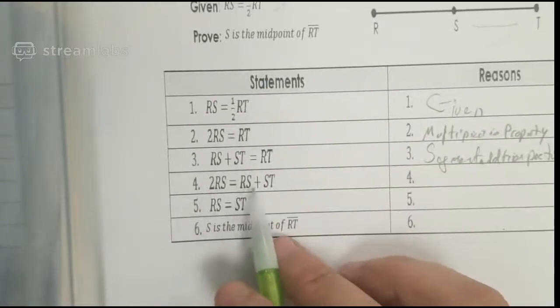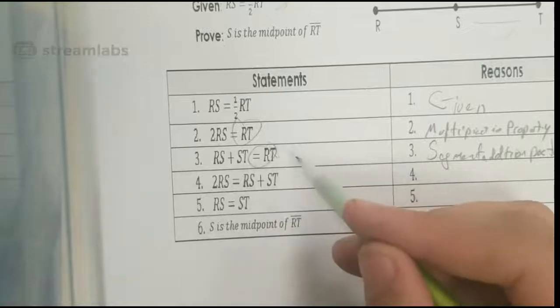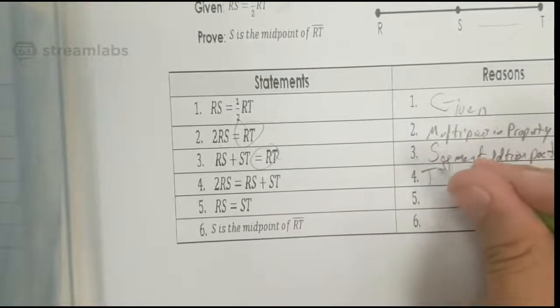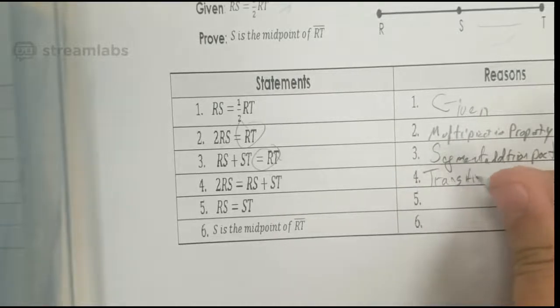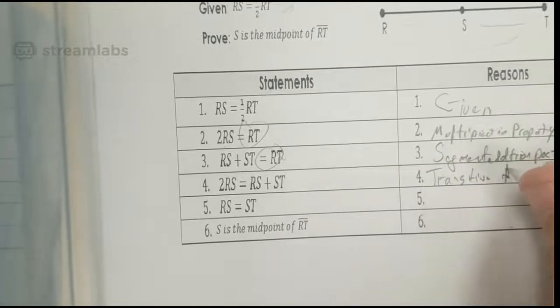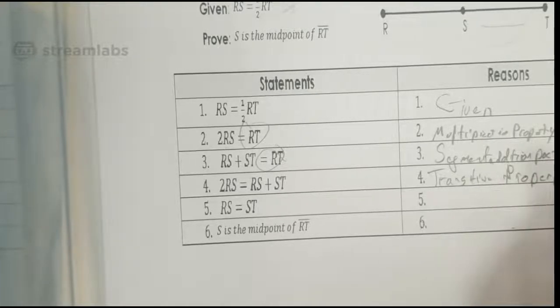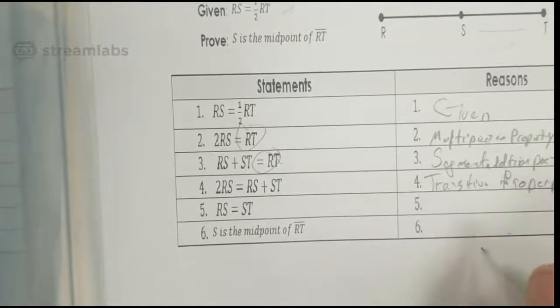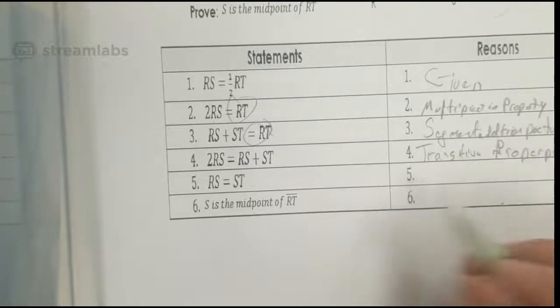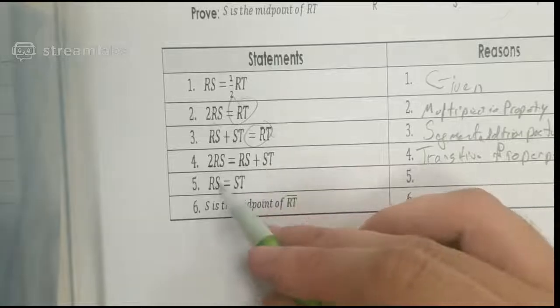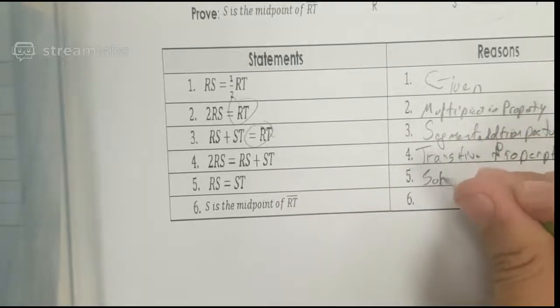Now, 2RS equals RT. Since they both equal RT, we could substitute, or because they equal the same exact thing, we're going to say it's a transitive property. Again, these questions are multiple choice, so if I said substitution, you pick substitution. If I said transitive, you click transitive, okay? I won't do a trick and have them both at the same time. RS equals ST, so we're going to subtract RS on both sides, so that's subtraction property.